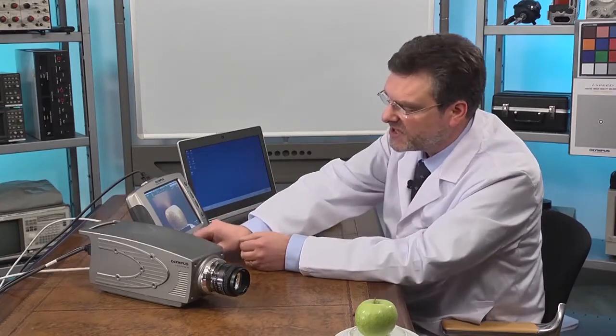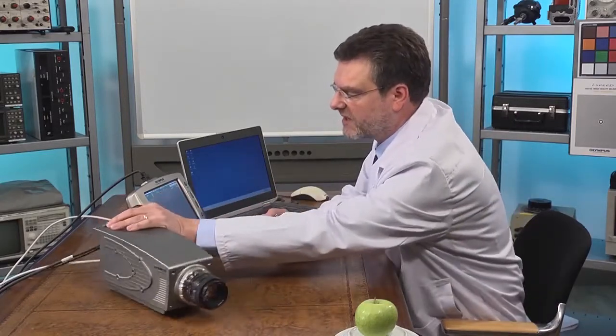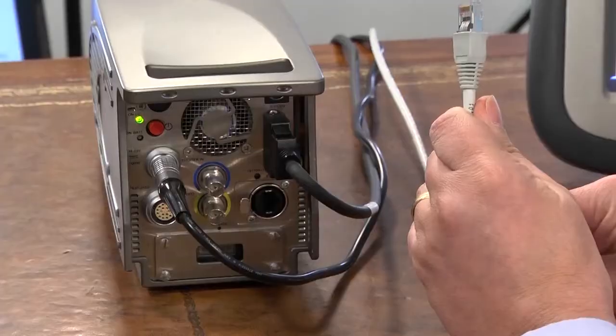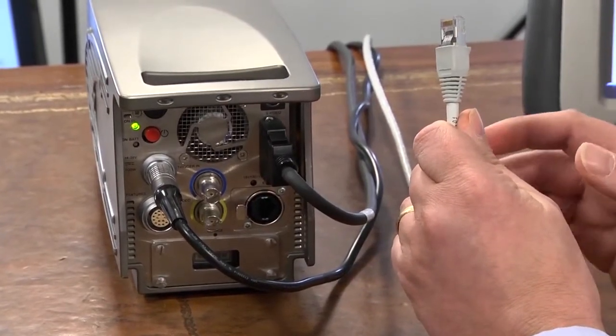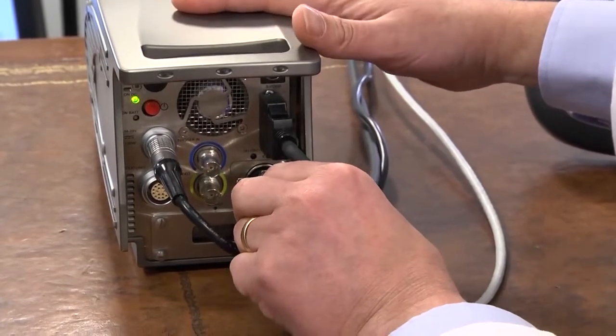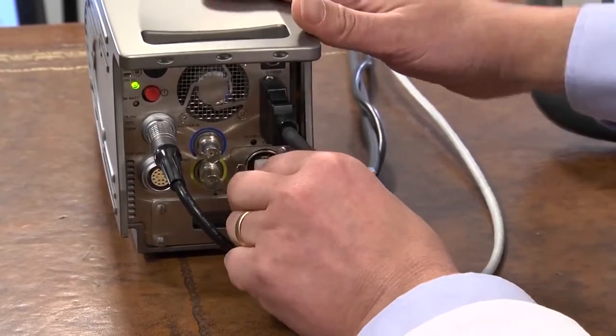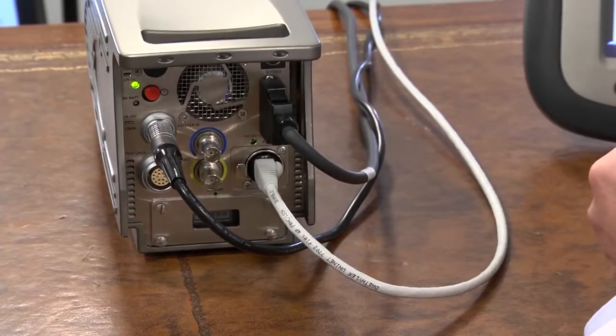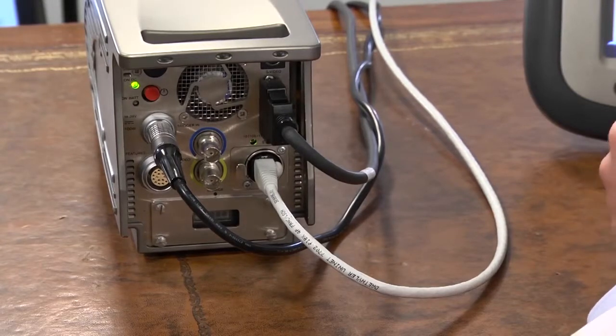Okay, the next thing for me to do is connect the camera. So I'll take the cable and insert it into the camera. Now this cable is a crossover cable. If you're using a hub or a switch, you may want to use a straight through cable, but since I'm connecting directly to the laptop, I'm using this crossover cable. I've now connected the camera to the laptop. All I have to do is start the software.